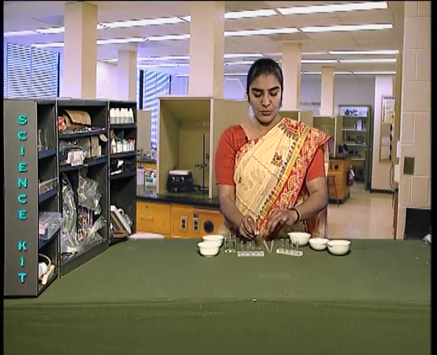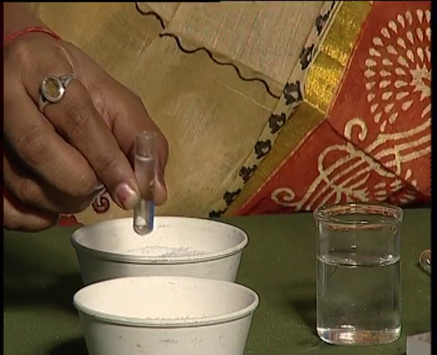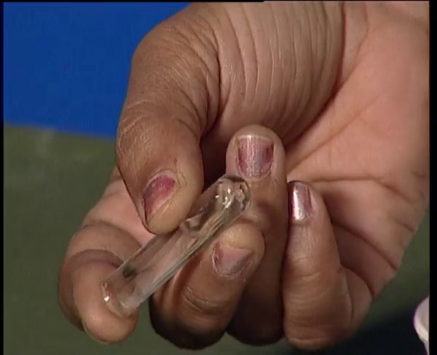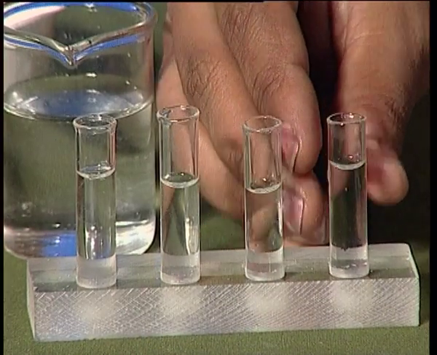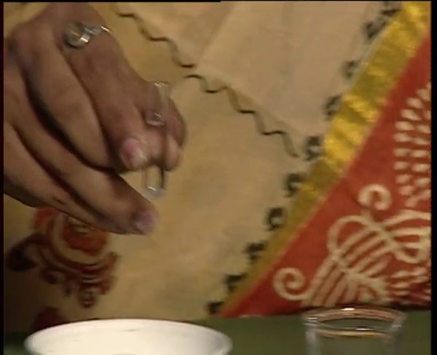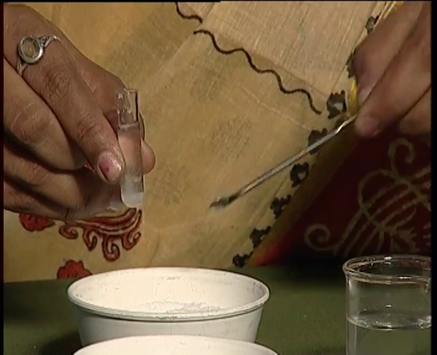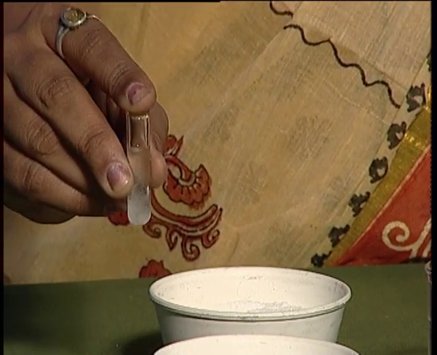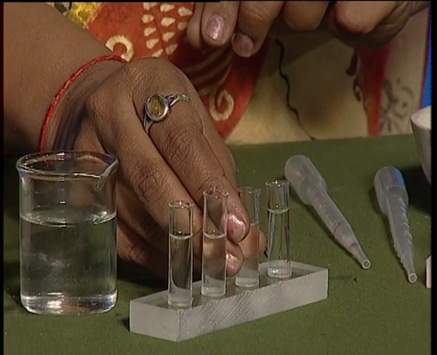Take a test tube, add 1 spatula of sugar. Shake the test tube and keep it back in the test tube stand. Take the second test tube, add 1 spatula of salt. Shake the test tube and keep it back in the test tube stand.